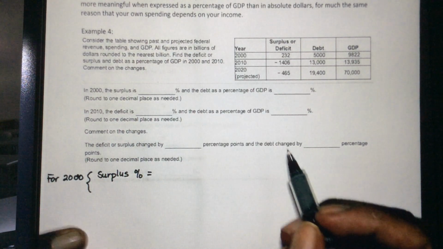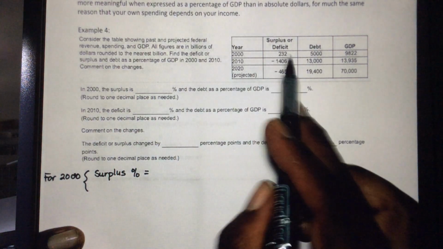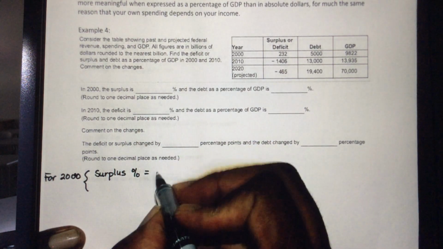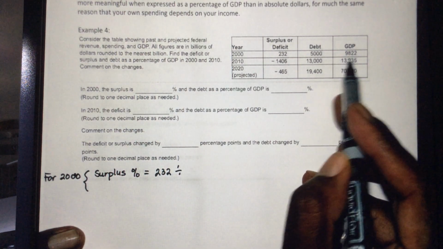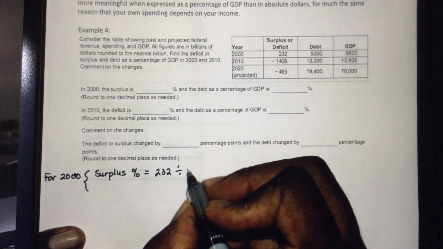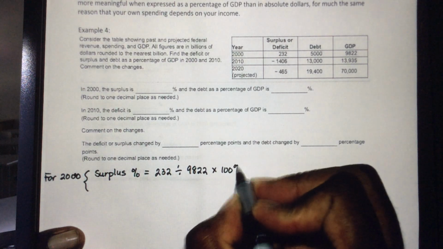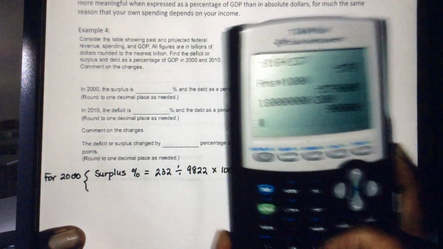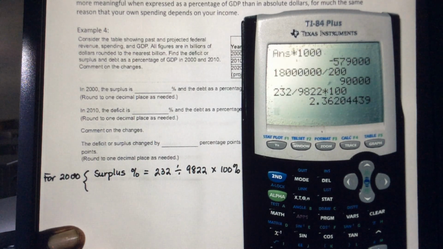That's going to be, in this case, and this is in the year 2000, 232, which is a surplus, divided by the GDP in 2000, which is 9,822, times 100%. So here we have 232 divided by 9822 times 100. Now here we're going to round to one decimal place, so this amount will be approximately 2.4%.